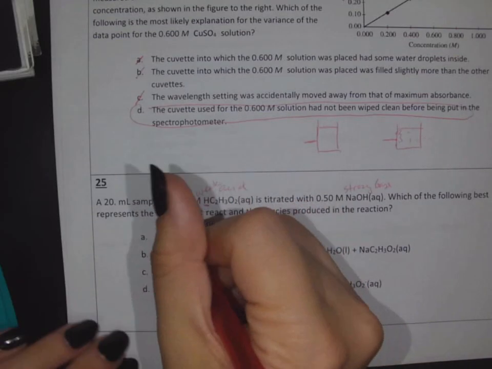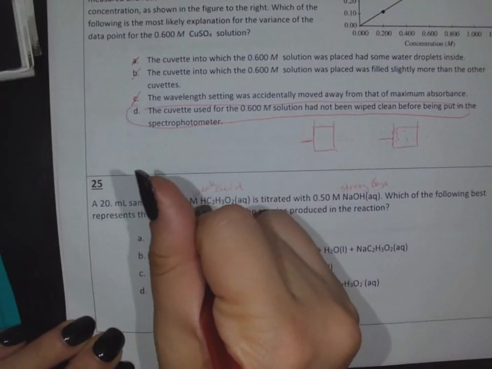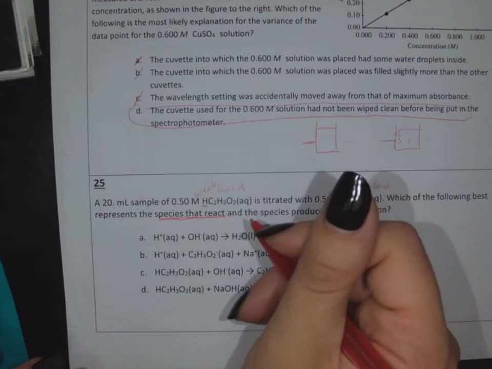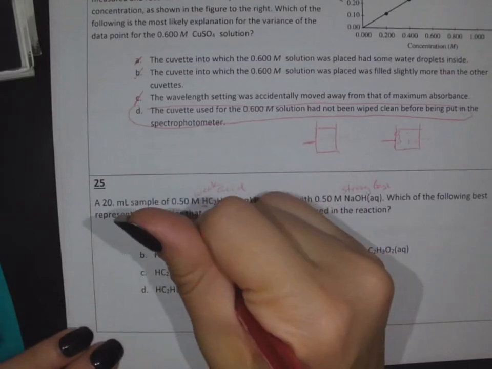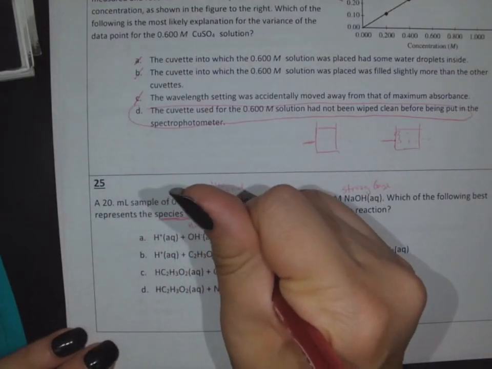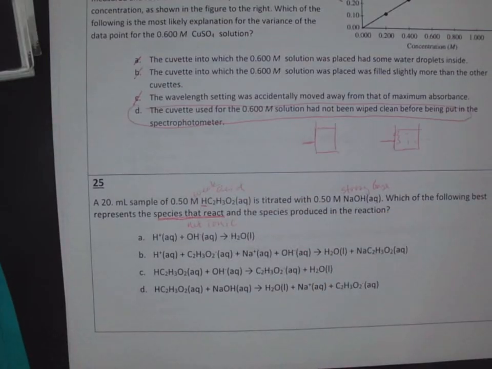Oh, species that reacts. Okay. That's one of those special phrasings that I want you to read and be like, oh, I know exactly what this is trying to ask me, and it's net ionic. If there's any spectator ions, I want them to cancel. But if they don't cancel, then I want them to be there. Those are the species that actually react.